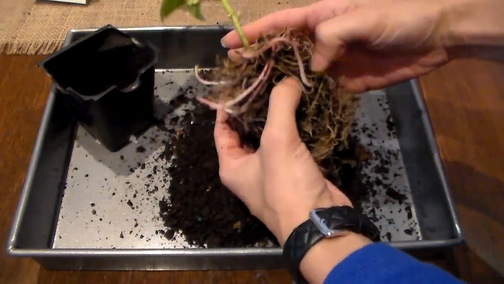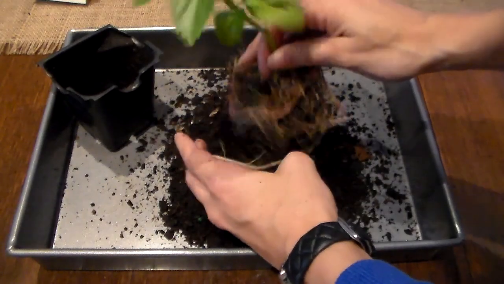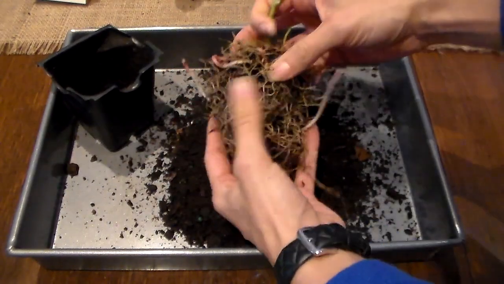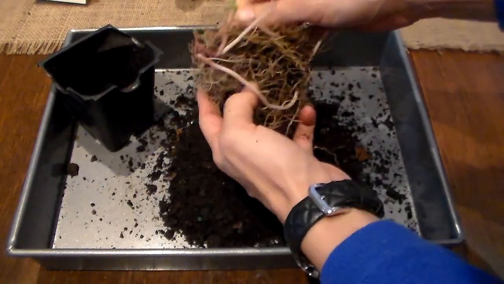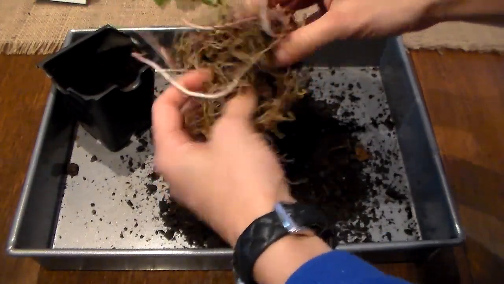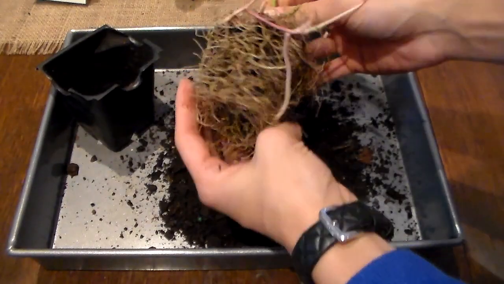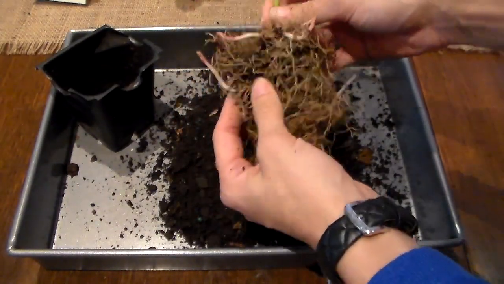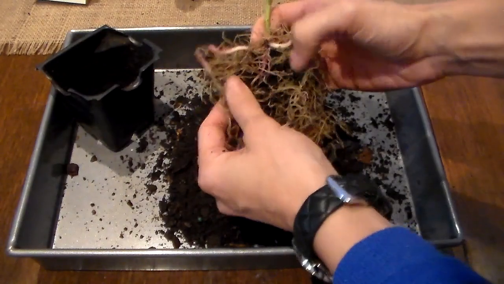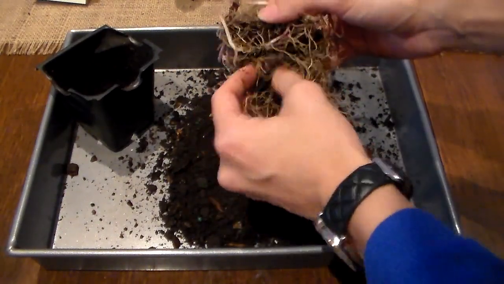Once you get as much of the soil out as you can by hand and by pulling on the roots, you'll then take it to the sink and spray out the rest of the dirt that's in here.